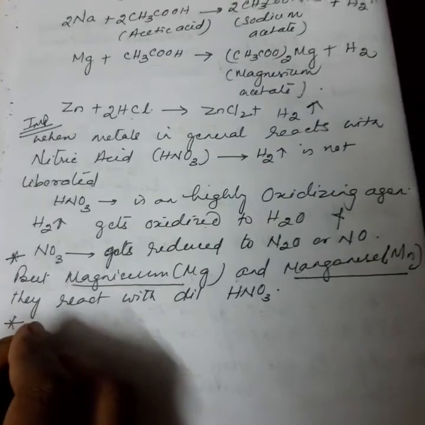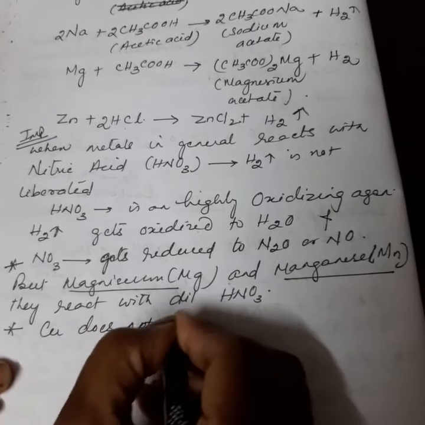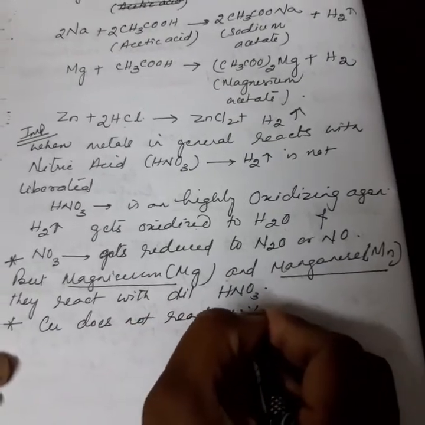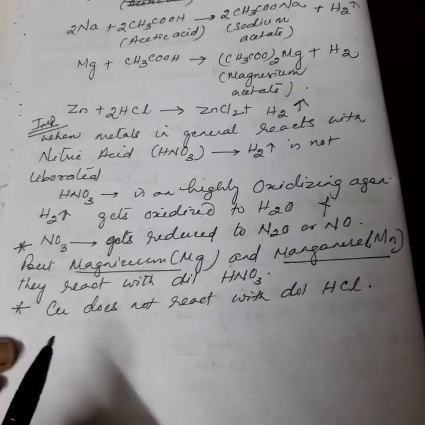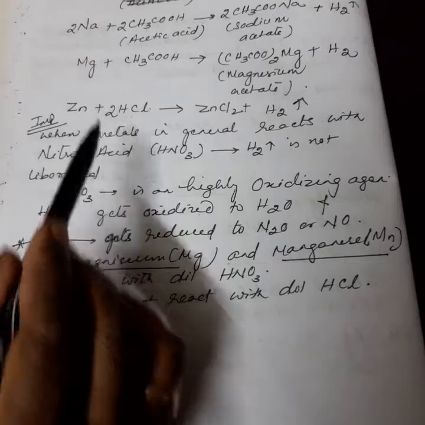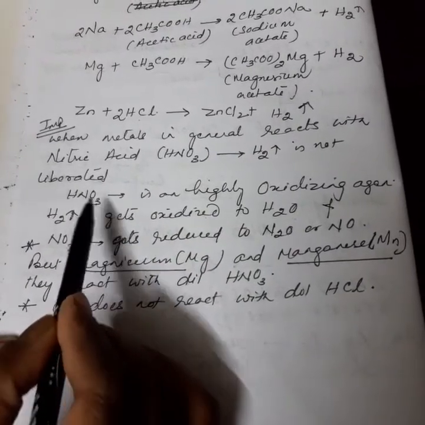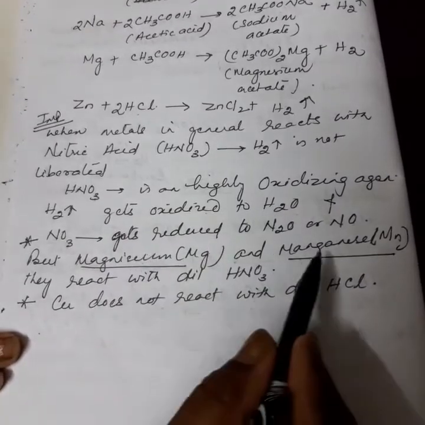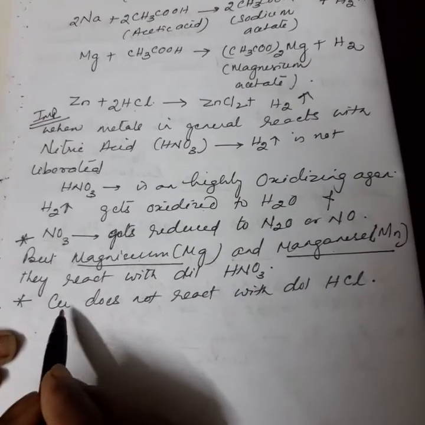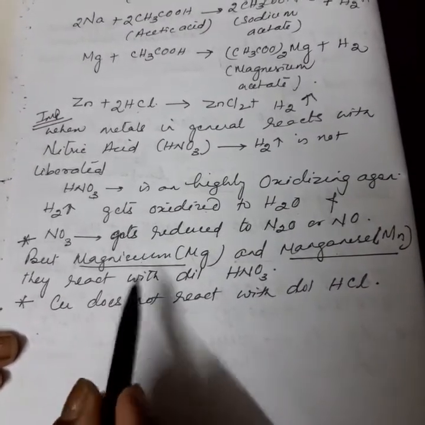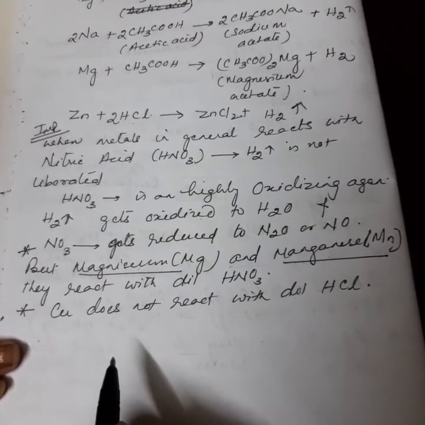One more exception is there, children. Copper does not react with dilute HCl. Certain exceptions are: generally metals do not react with HNO3, but just in recapitulation, magnesium and manganese react with HNO3. Generally, all metals react with dilute sulfuric acid and hydrochloric acid, but copper does not react with dilute HCl.